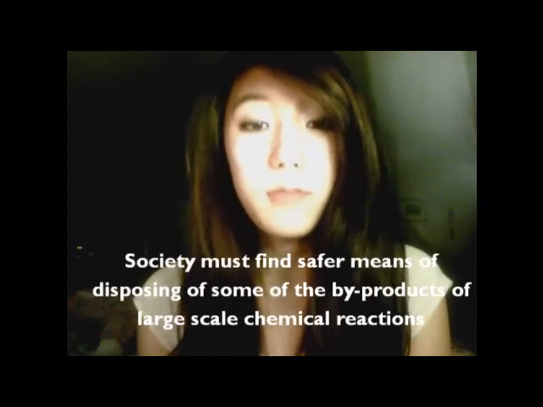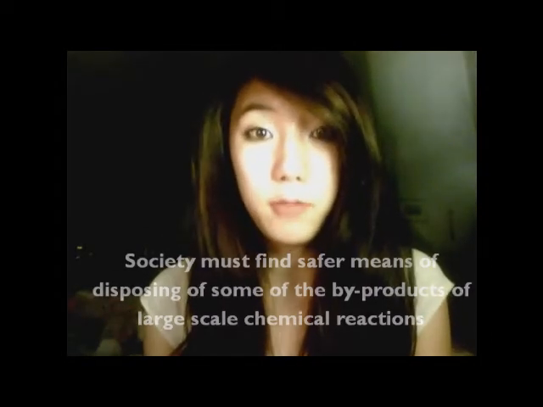We have a problem. Our environment is rapidly deteriorating due to the interventions of mankind. The sacrifices we make in order to live a more comfortable and convenient lifestyle will ultimately deplete our resources and damage ecosystems beyond repair. Much of this can be contributed to the after effects of big industry productions, which leads me to my topic. Society must find safer means of disposing of some of the byproducts of large-scale chemical reactions.